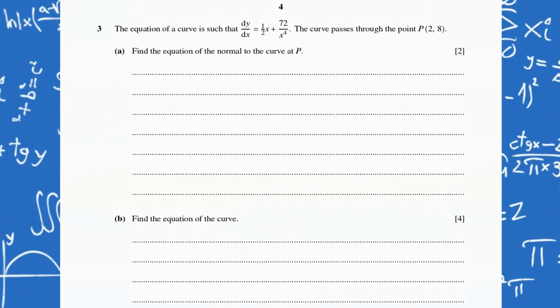So now we are on number 3. It says the equation of a curve is such that dy by dx is half x plus 72 over x to the 4. The curve passes through the point 2, 8. On A, find the equation of the normal to the curve at P. They want us to find the equation of the normal, and for that we need to know the gradient of the normal. So let's start with finding the gradient of the tangent.